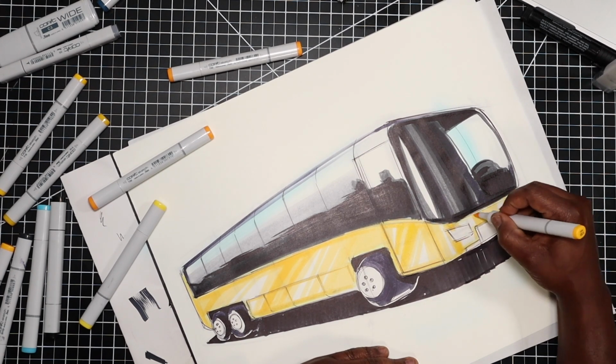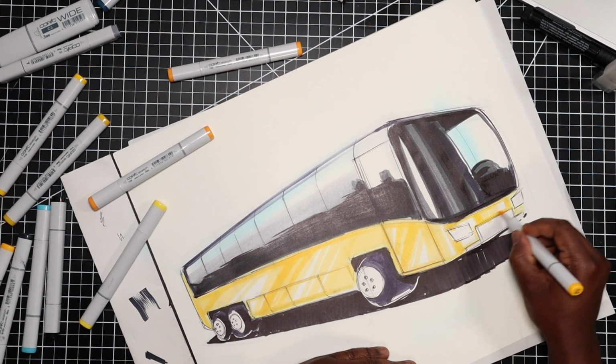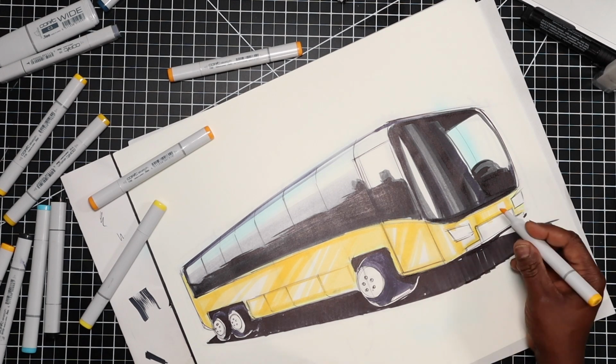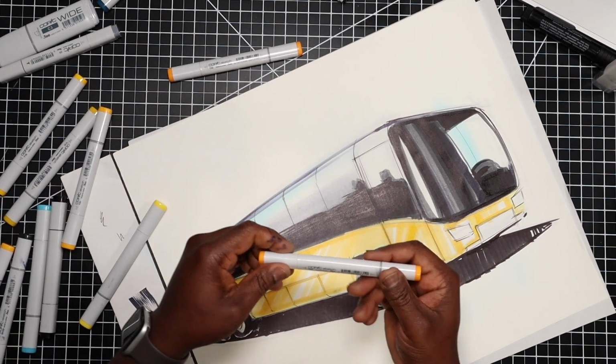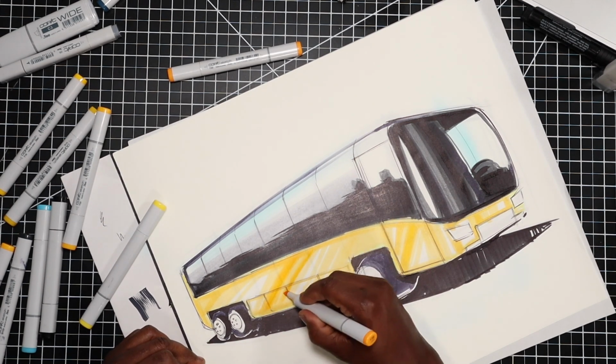And when you work with markers, you can always wait a little bit, let them dry on the paper, and then that way, when you hit it again, it's gonna appear a little darker. And then you can jump to your darker yellow. So this is a honey yellow, it's called.